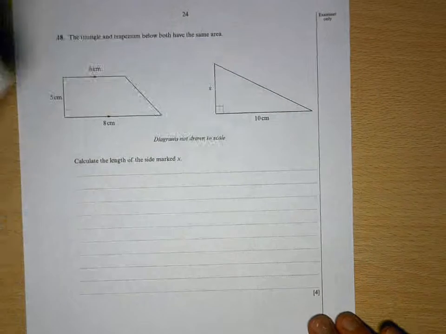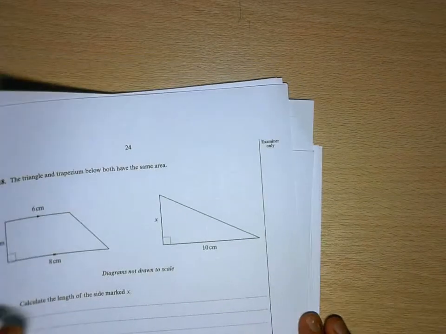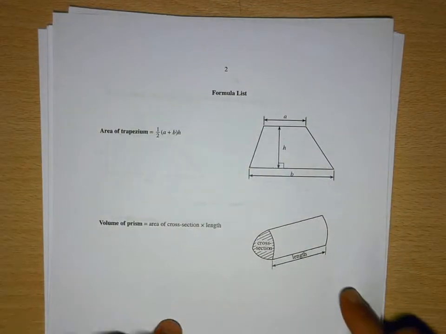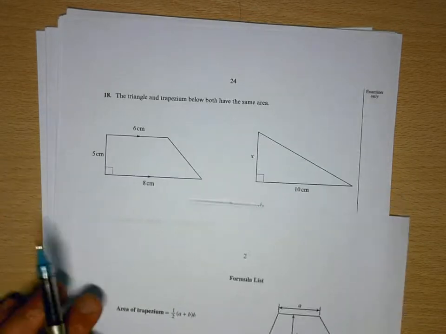Okay, and finally an area question. Now in all the past papers we've looked at so far, I have flipped through to the second page and said we'll come back here if we need to. This time we need to, because the first thing that we have to do is work out the area of that trapezium.